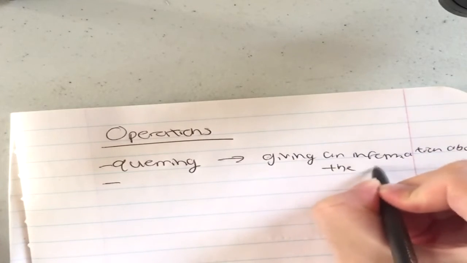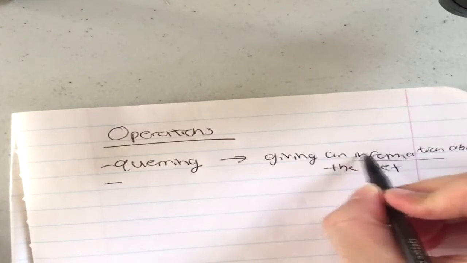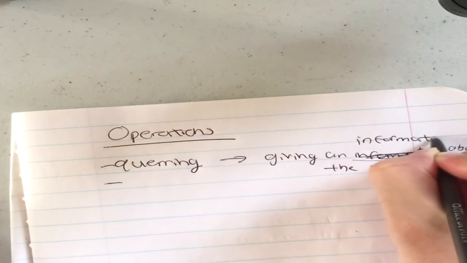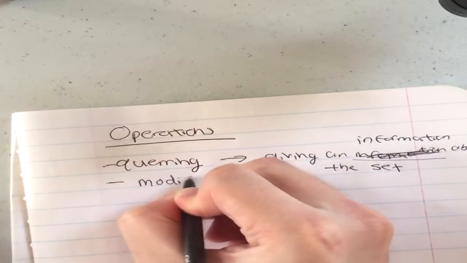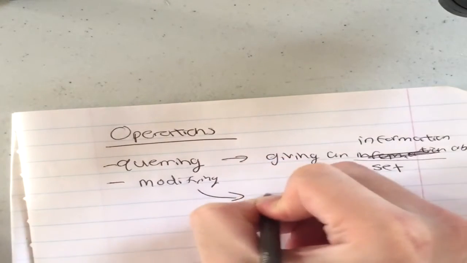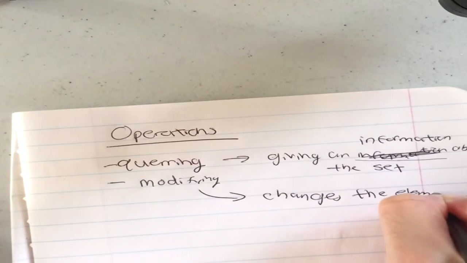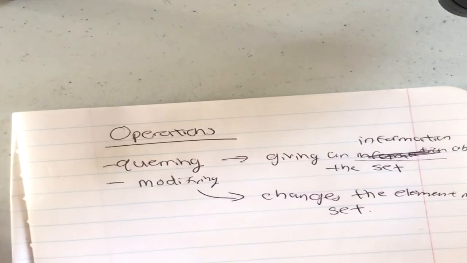In CLRS, they call it giving information about the set. The other is modifying operations. This just changes the elements in the set. Those are the two types of operations you can do on a set.